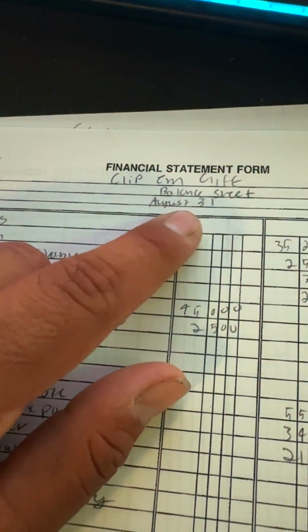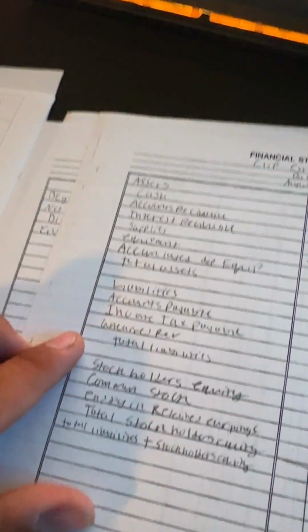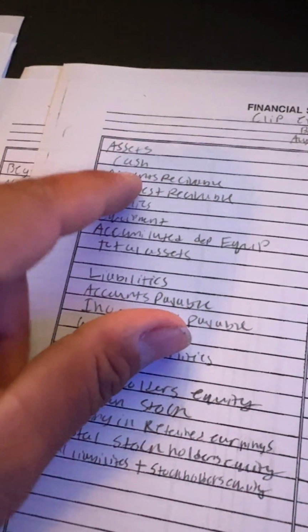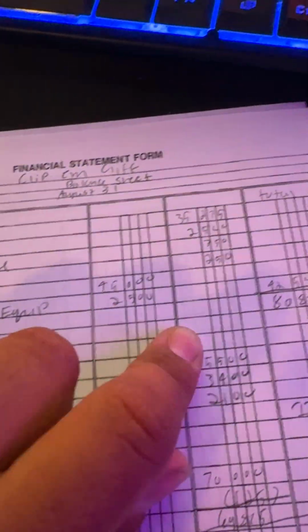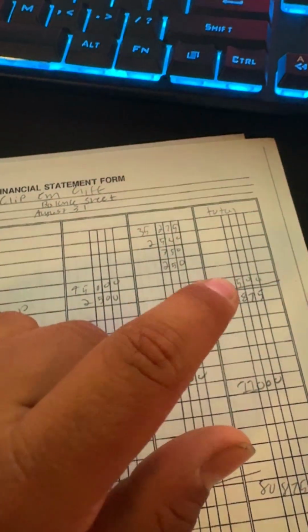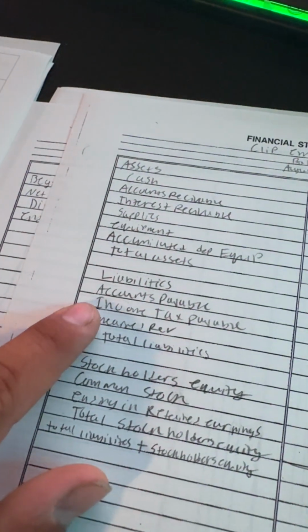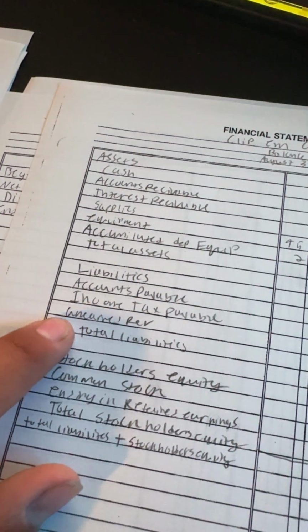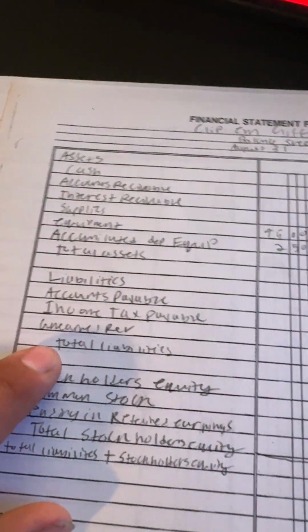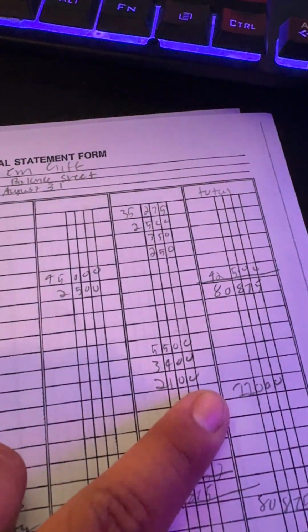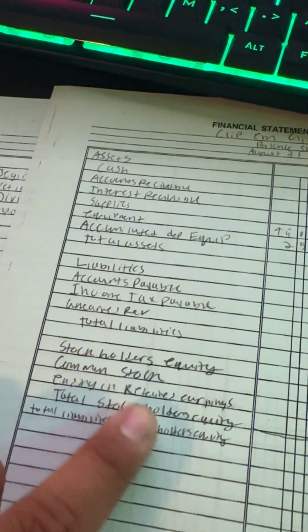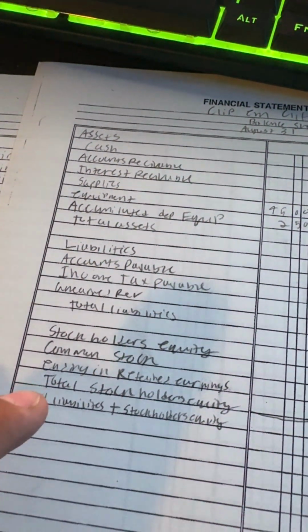And then the final financial statement form is your balance sheet for August 31st. You get all your assets, your liabilities, and your stockholders' equity. You add your assets. It'll give you a total. Then you go to your liabilities. From your accounts payable, income tax payable, and revenue, your liabilities will be 1,100. And then your stockholders' equity will have your common stock and the ending retained earnings.